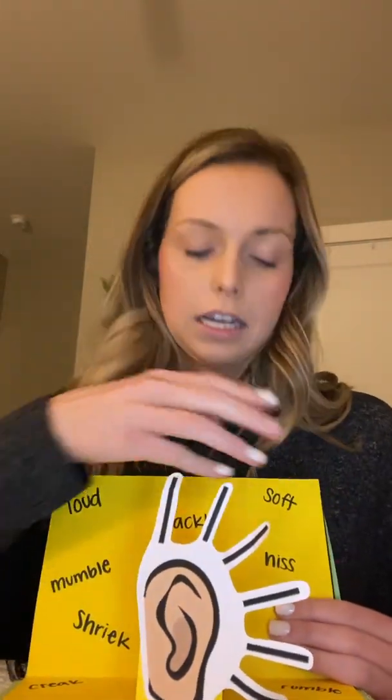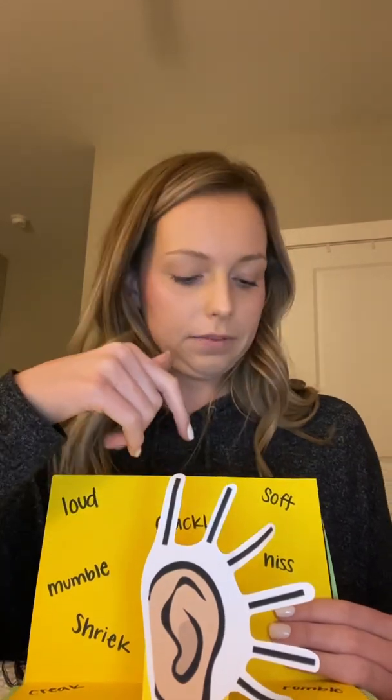And then around the noun that they have, kind of like this one here, they would have different words to describe it. And so they would put tons of sound words and smell and taste and sight, and then we will compile those into a class reference book.